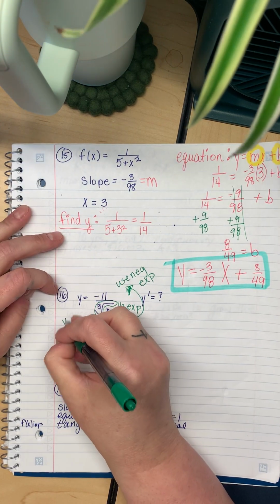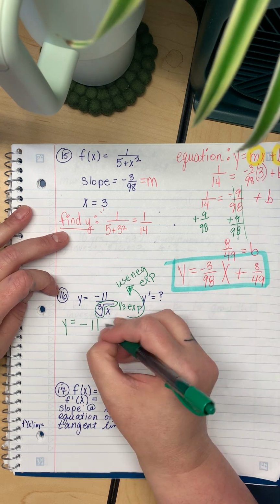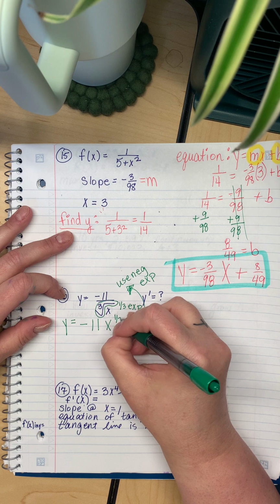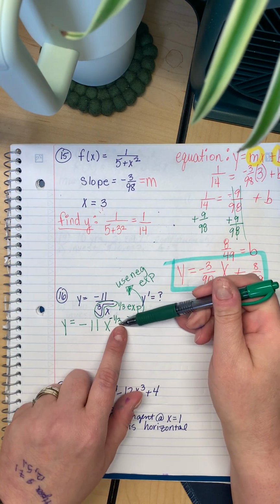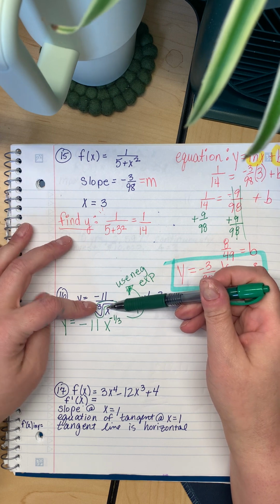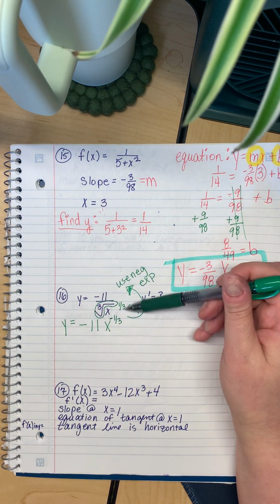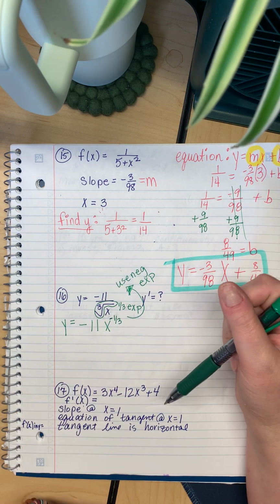I'm just rewriting y equals negative 11 x to the negative 1/3. The negative on that 1/3 came from it being in the bottom, and then it just slides up right next to that negative 11.